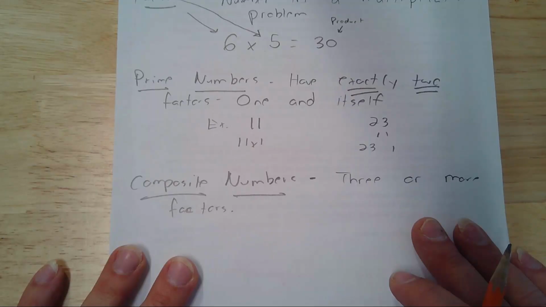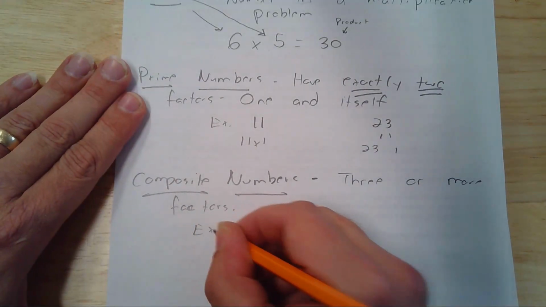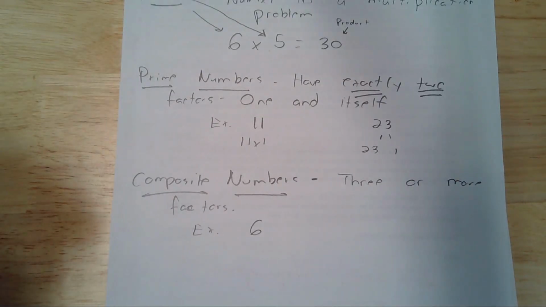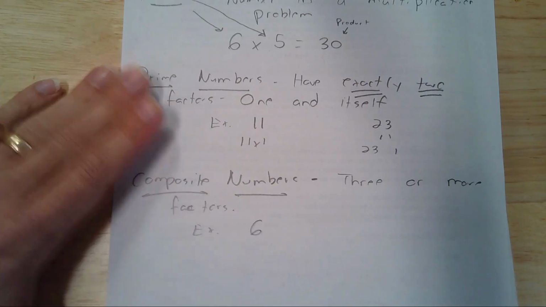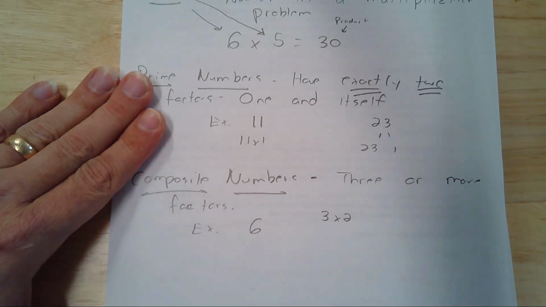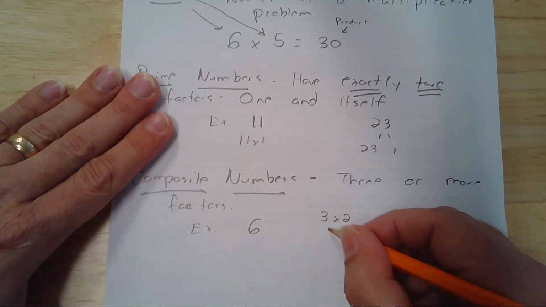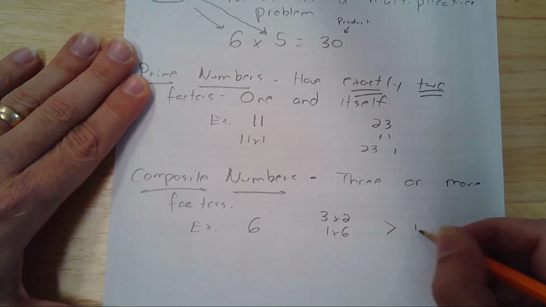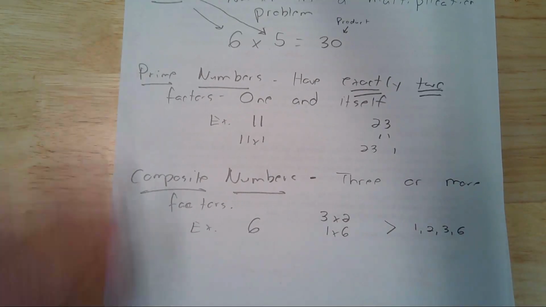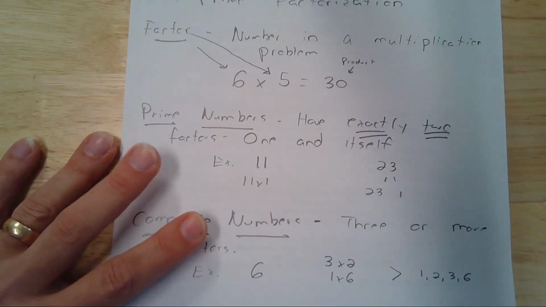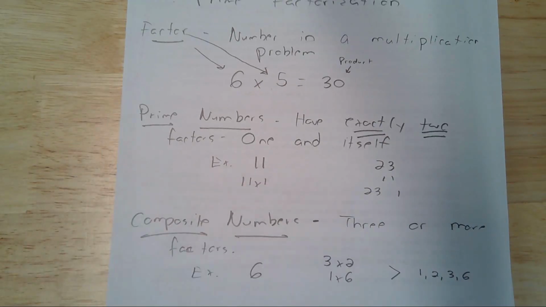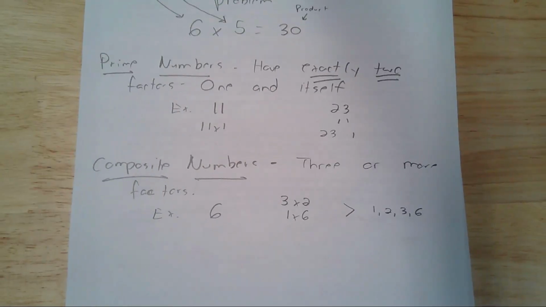But composite numbers. So examples, I could say the number 6. So if I say to you, what are the factors of 6? What I'm saying to you is, well, what times what equals 6? You may think 3 times 2, but there's also 1 times 6. So if I say, what are the factors of 6, you would say 1, 2, 3, and 6. Prime numbers have exactly 2 factors that divide evenly, 1 and itself. But composite numbers, 3 or more.